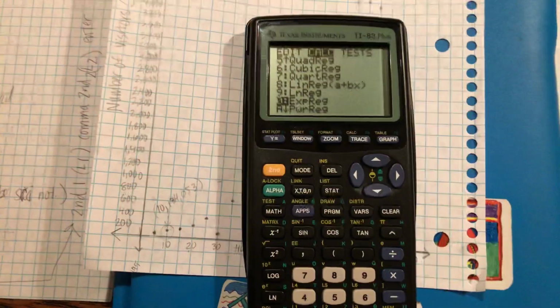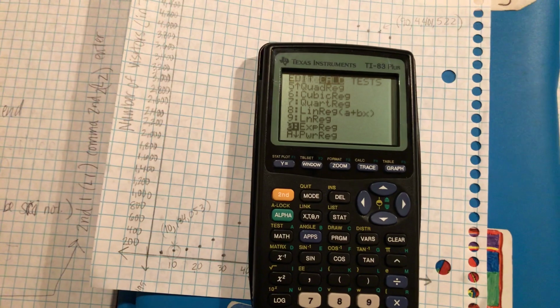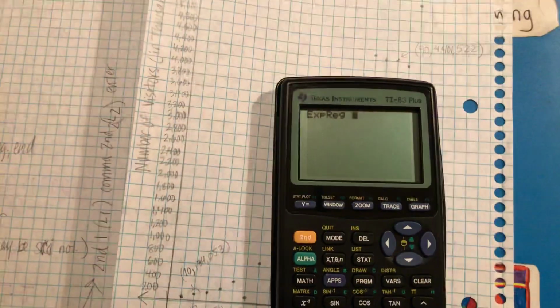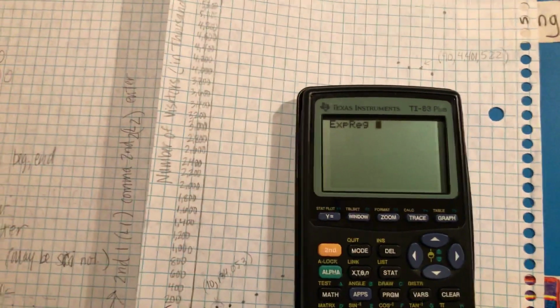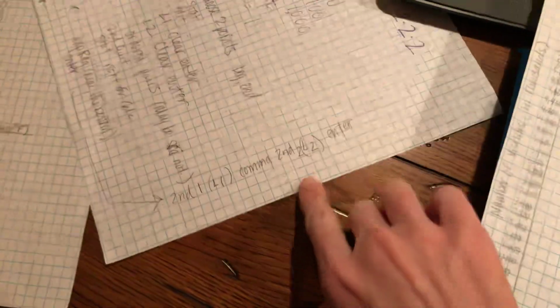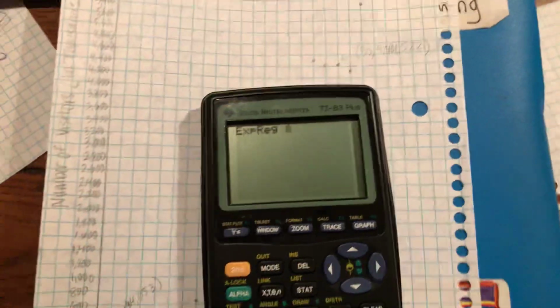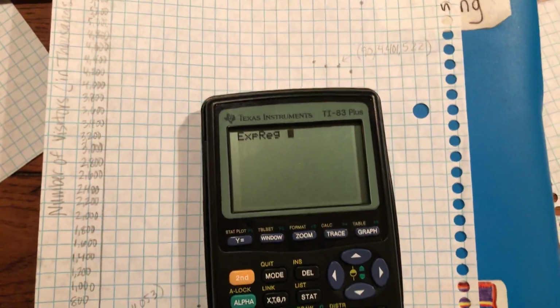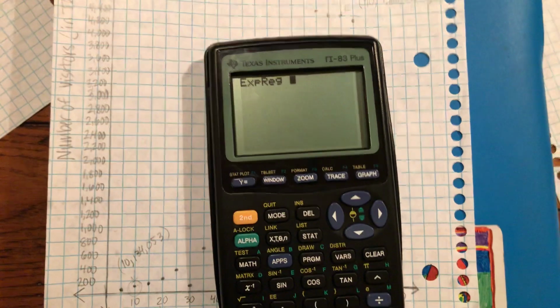And you're going to hit enter because you want that. So it says ExpReg on your home screen. Okay, so your next, these are my notes actually, because I just learned how to do this today. Mr. Wilson taught me.